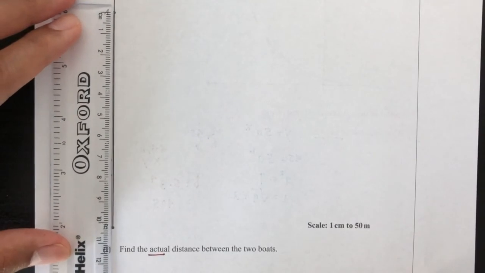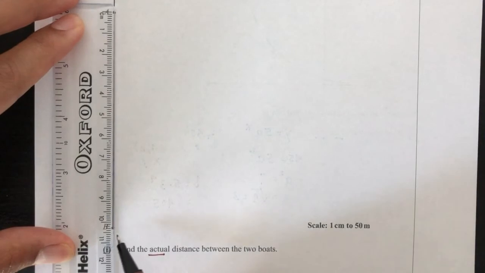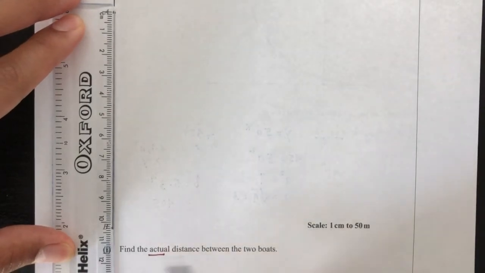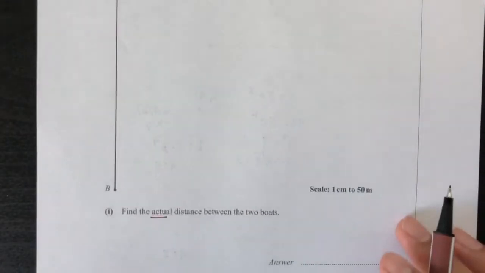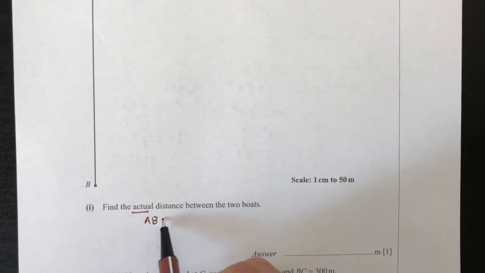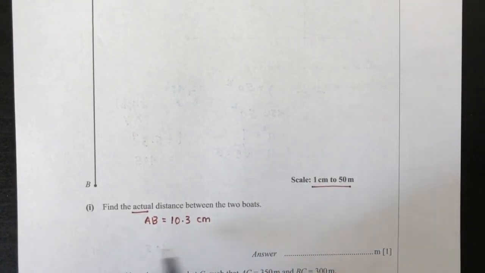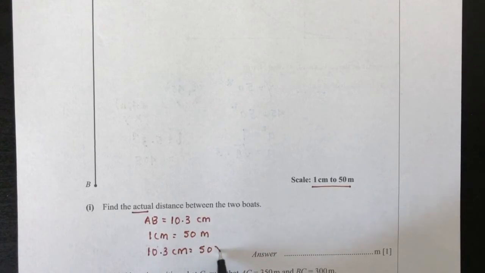On my drawing, AB shows to be about 10.3 centimeters. So we have to use this scale to find the actual distance. So 1 centimeter is 50 meters. So 10.3 is equal to 50 times 10.3.